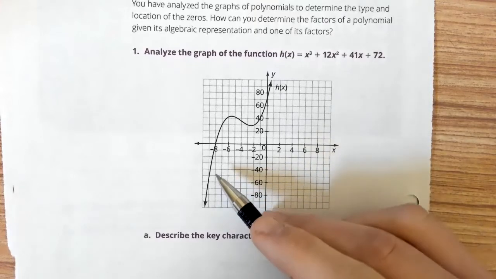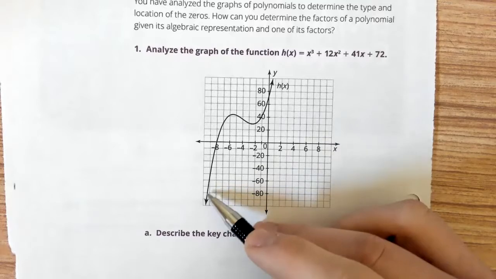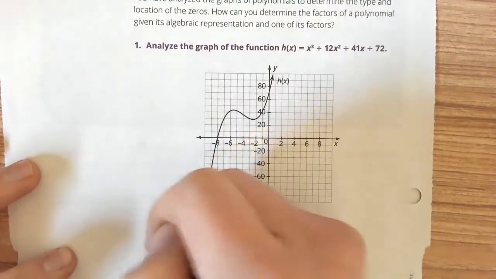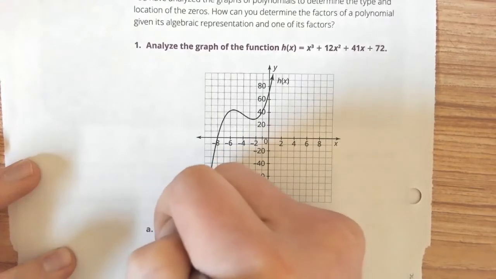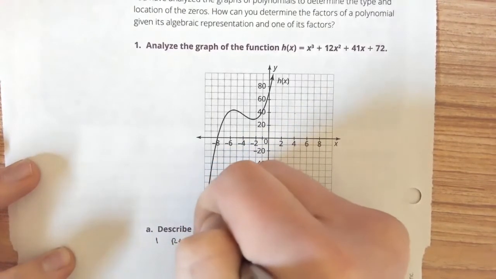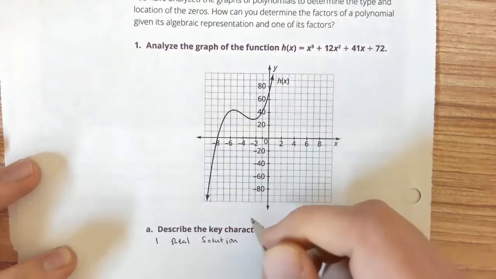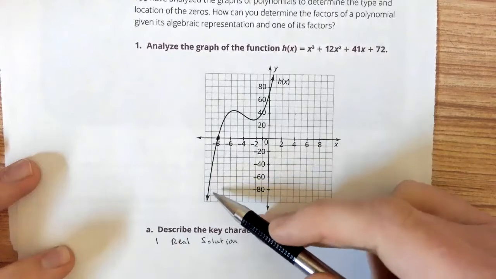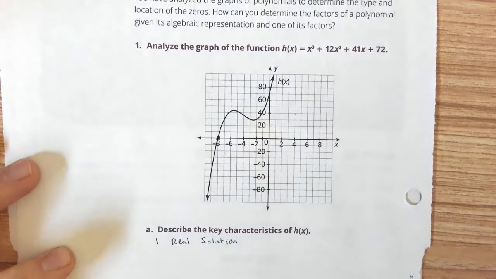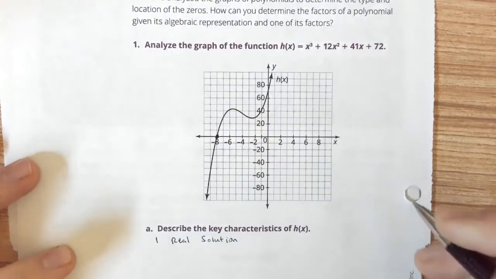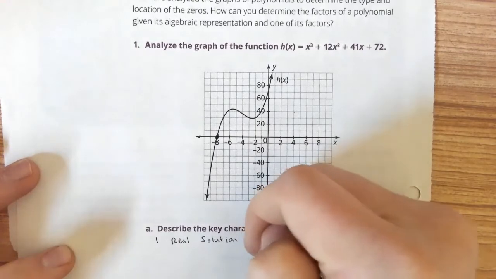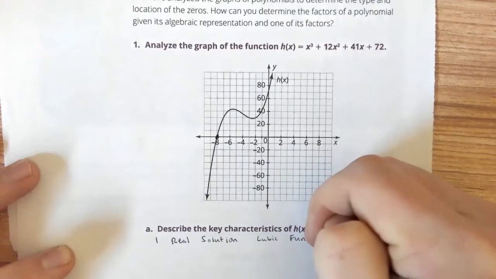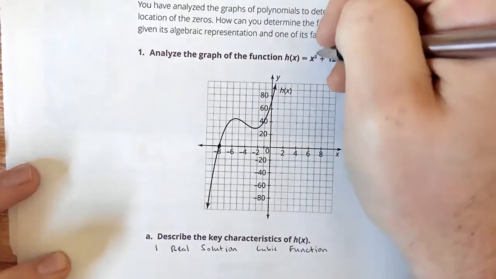So we know a couple things about this. We know that we have negative end behavior in this direction, positive end behavior in this direction. We know that we have one real solution, which is occurring right there. That's the only spot that we actually cross the x-axis or intersect the x-axis. We know that we have a cubic function because when we look up here, the largest exponent is 3.